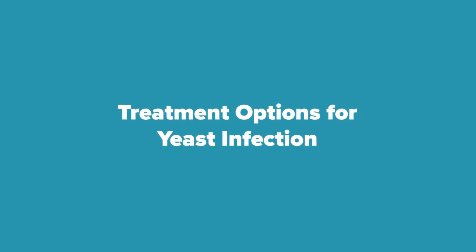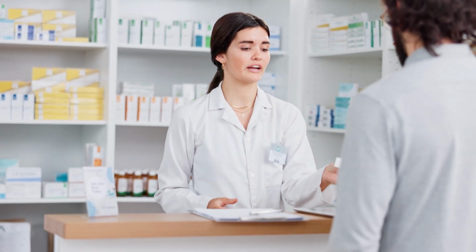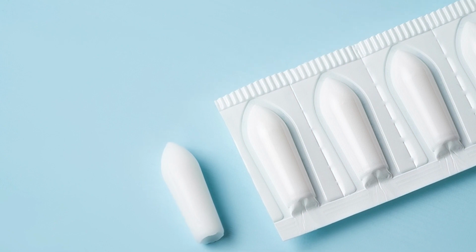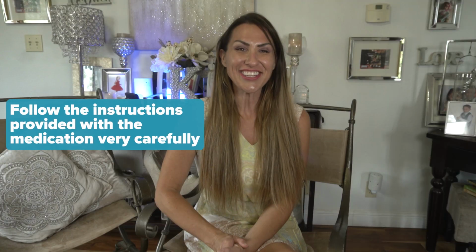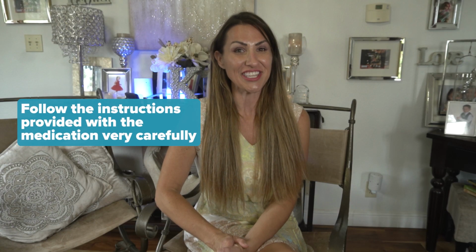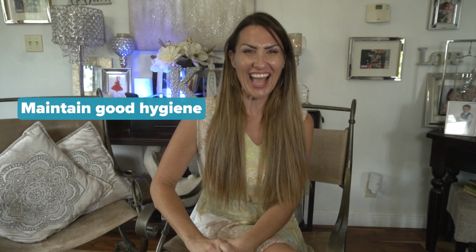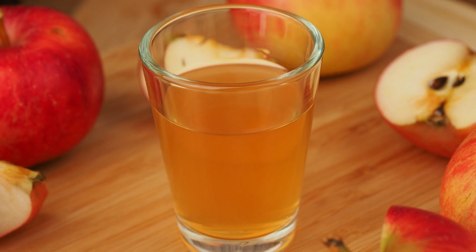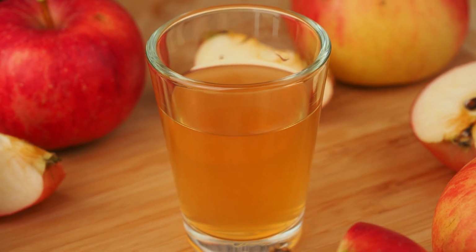Finally, let's discuss the treatment options for yeast infections. Mild cases can often be treated with over-the-counter antifungal creams, suppositories, or even oral medications. Follow the instructions provided with the medication very carefully. Maintain good hygiene and keep the affected area clean and dry, using apple cider vinegar baths or supplements to help maintain a normal pH. Probiotics or fermented foods can help maintain a normal flora in the body.